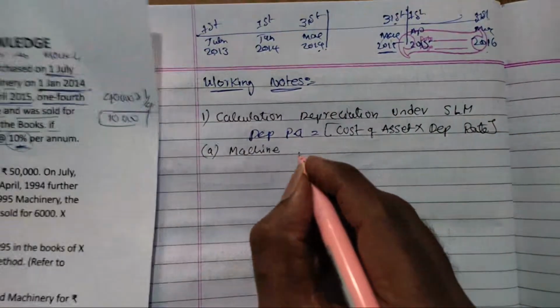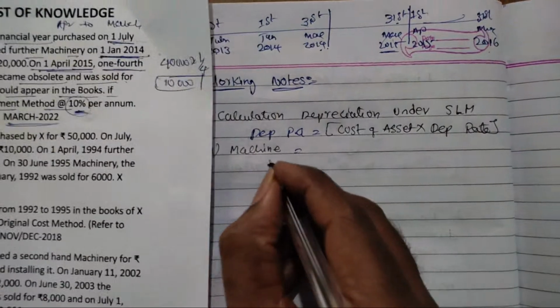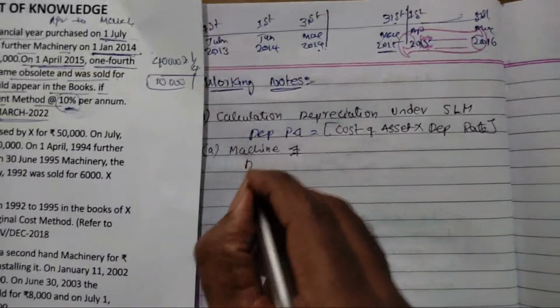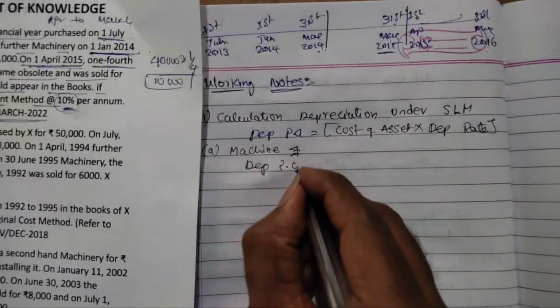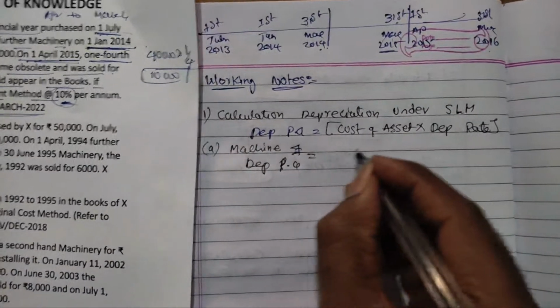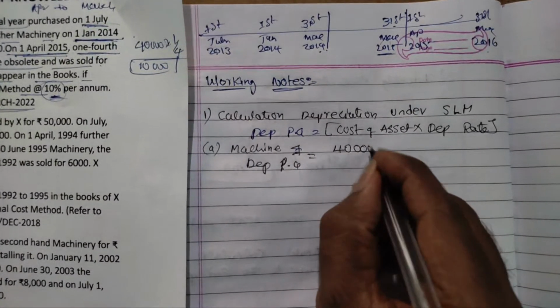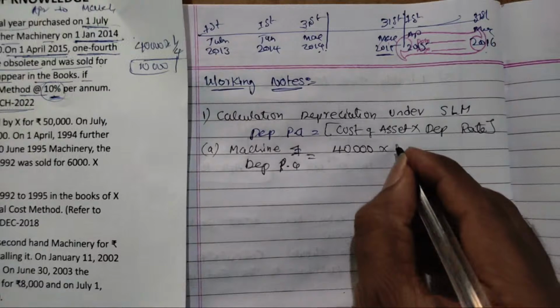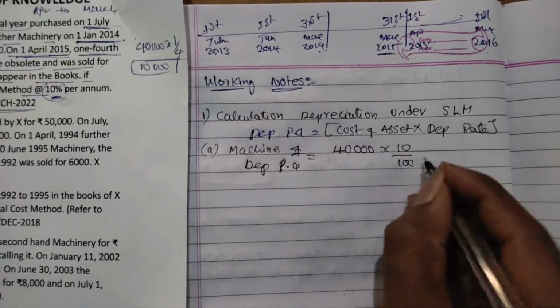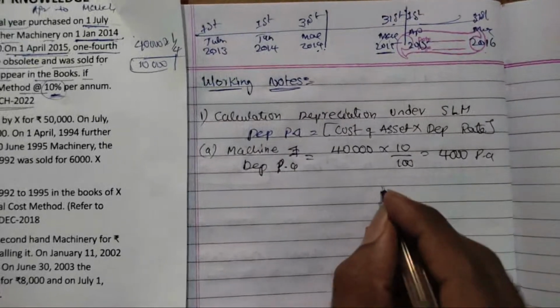For machine 1 I am calculating depreciation per annum. Please remember I am calculating per annum. The cost of the first machine is 40,000 into rate of depreciation 10 by 100, that is 4,000 rupees per annum.